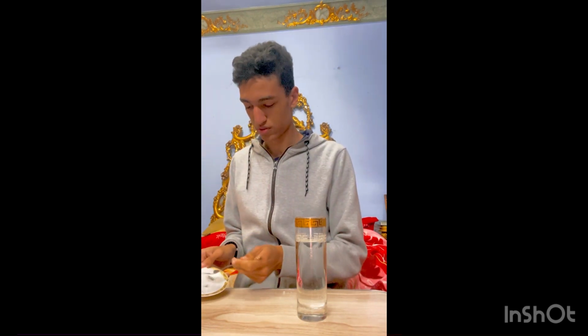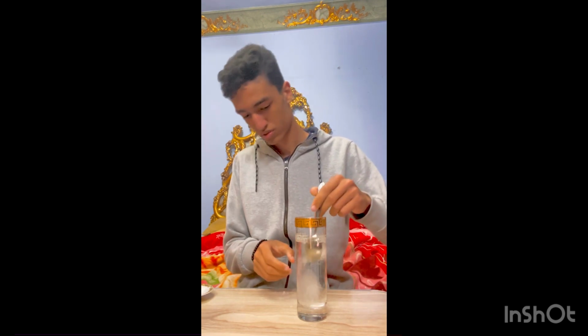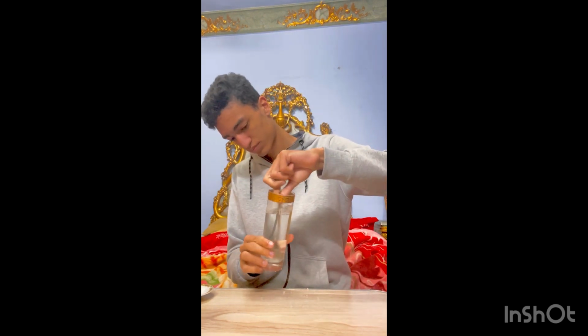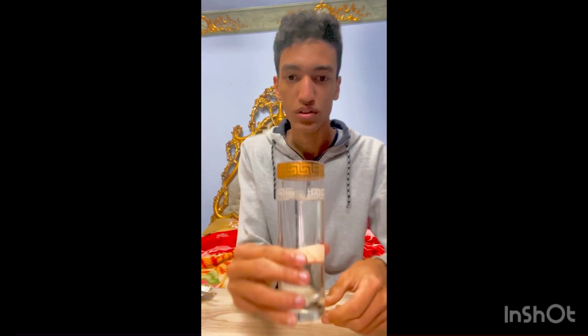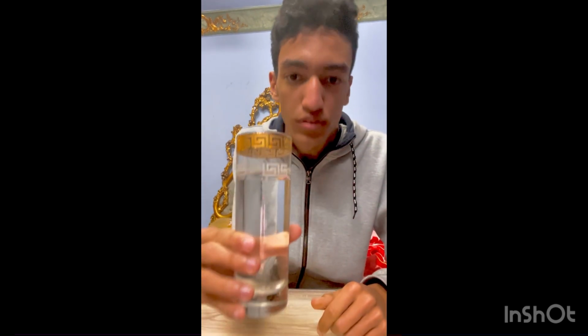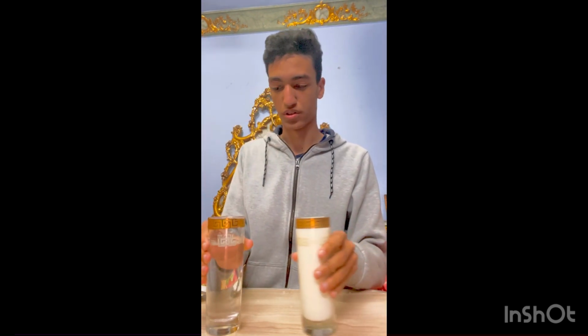First, with the solution, we'll add the sugar to the water. This is the solution now. The colloid is the milk.